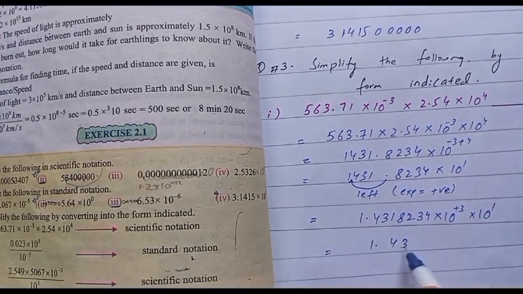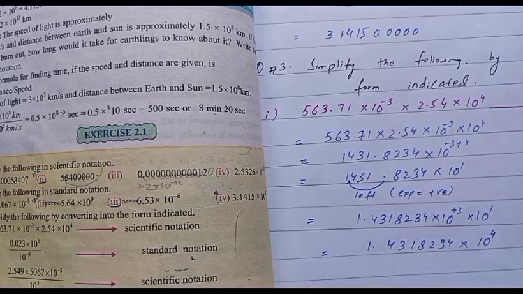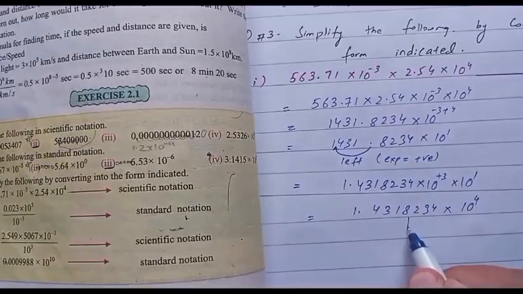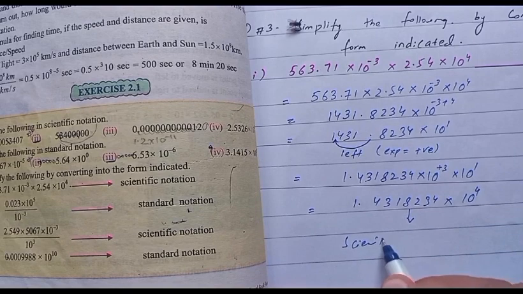By the product rule, all the 10 power become 4. So this is the required scientific notation form.